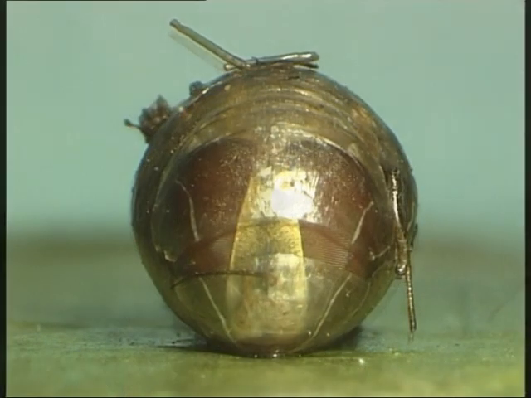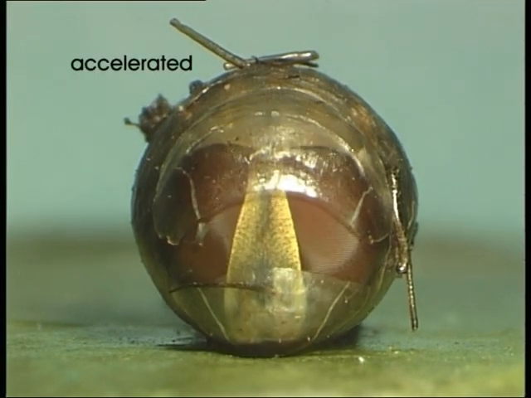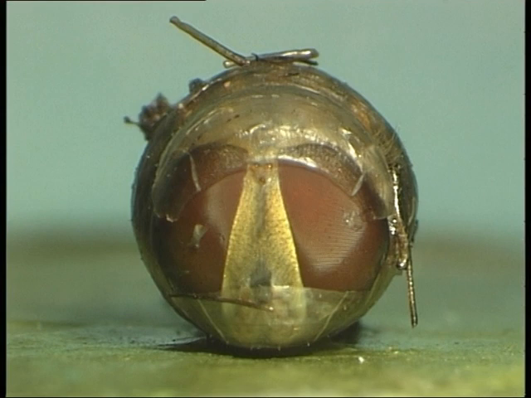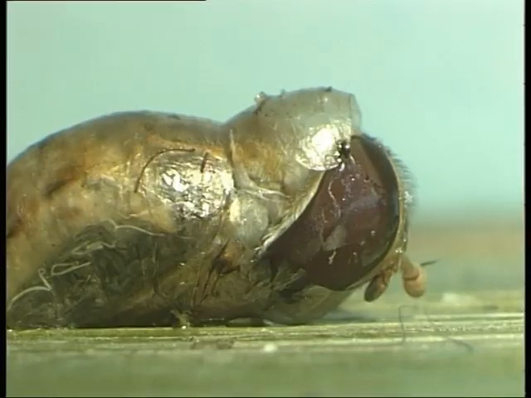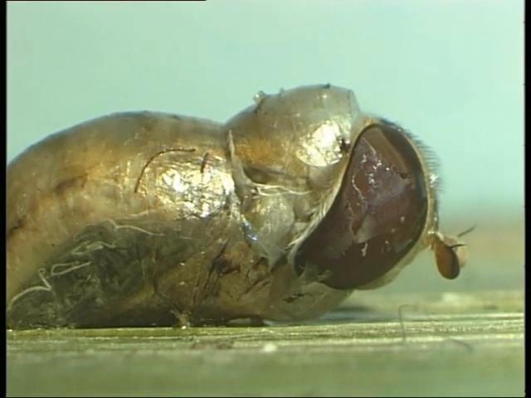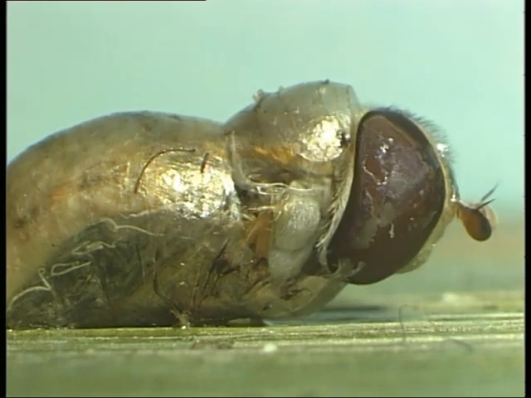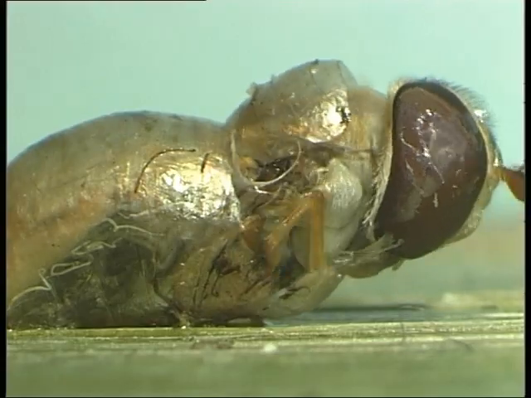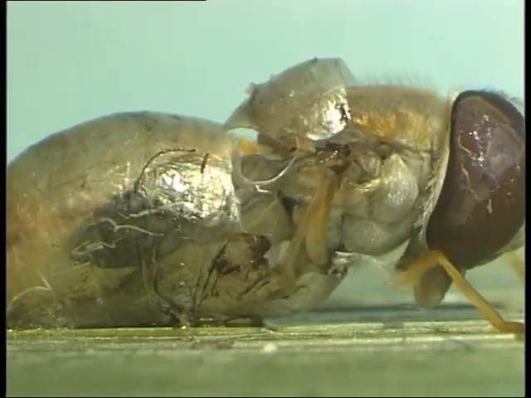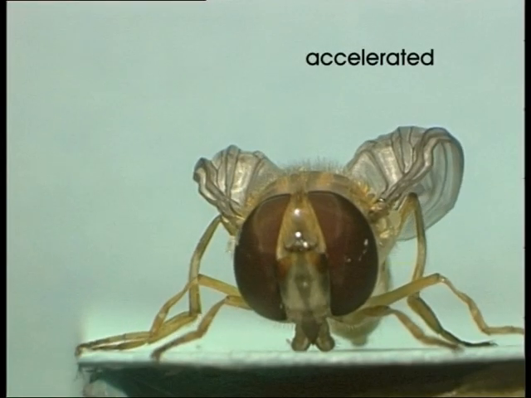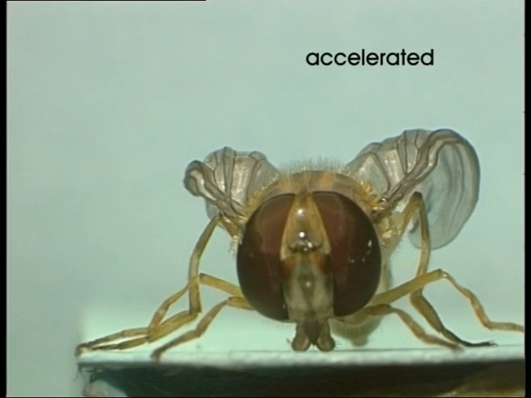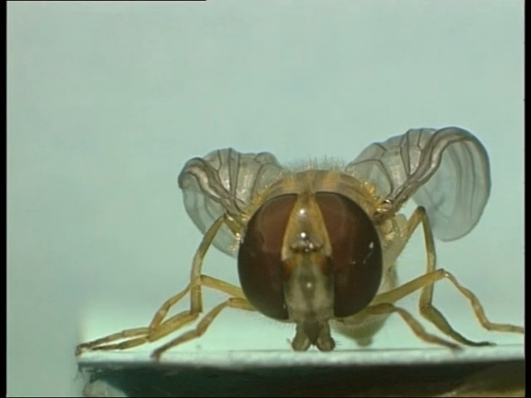A female hoverfly with its big beautiful eyes emerges. The wings slowly unfold.